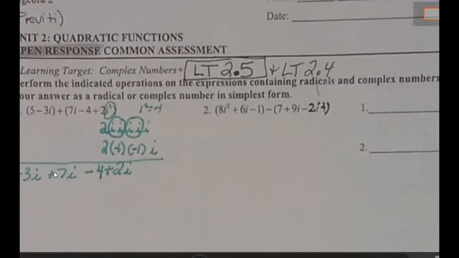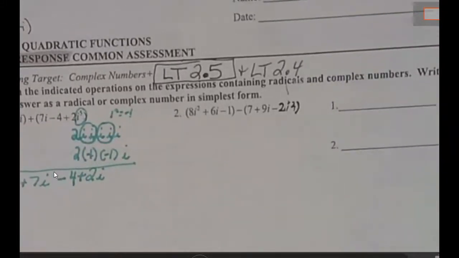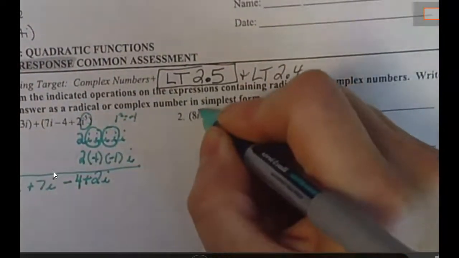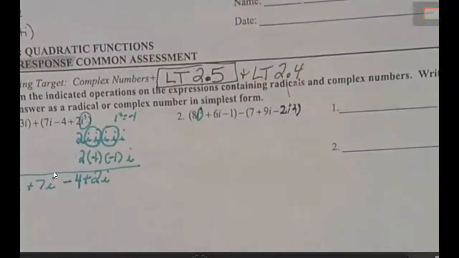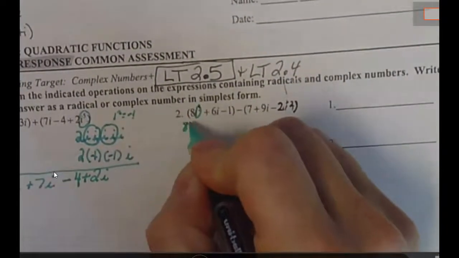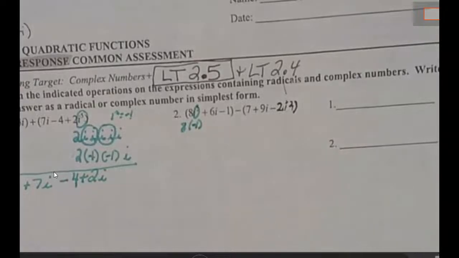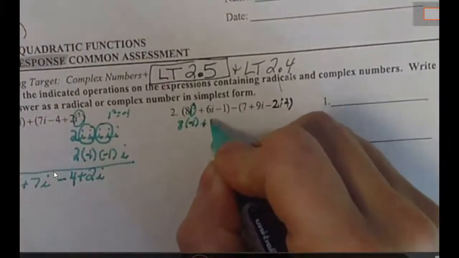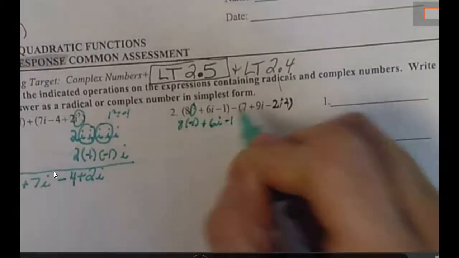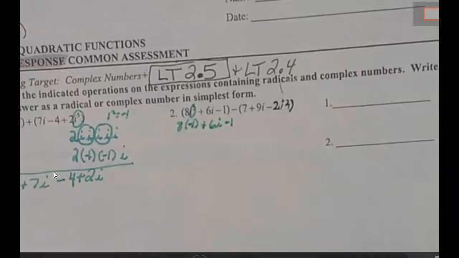All right, let's look at number 2. So right away before I do anything, I want to change my i squareds out. So I'm going to put this here. That's going to become 8 times -1. And then I'm going to rewrite this plus 6i minus 1. That's just the first part.